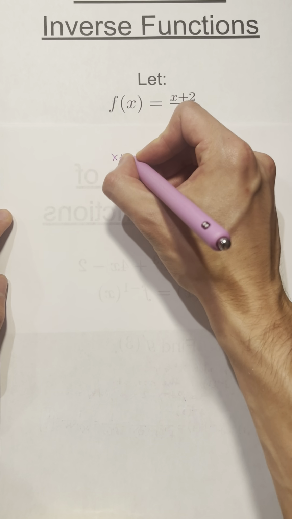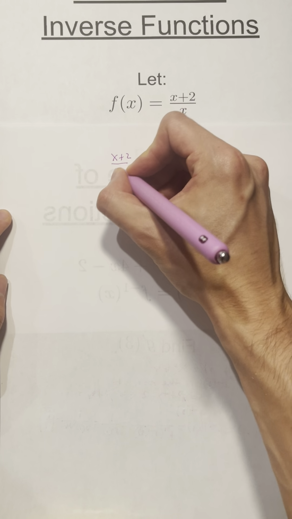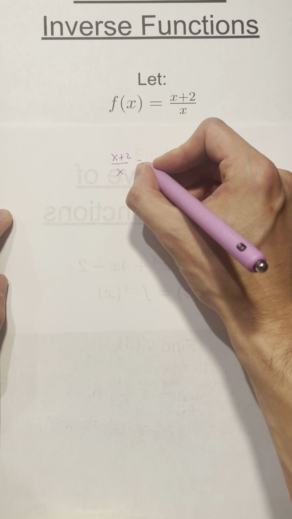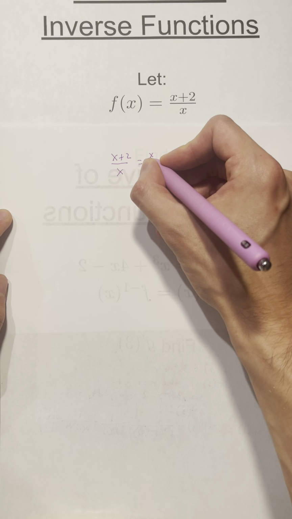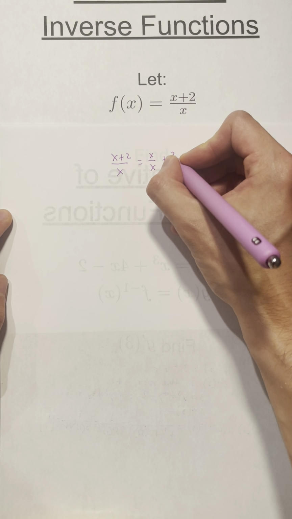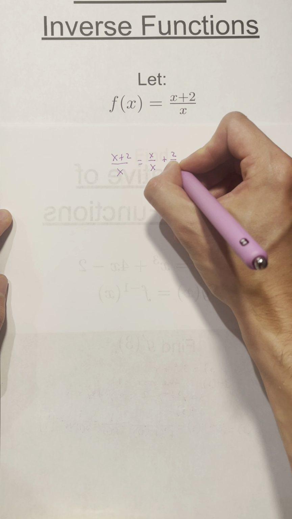So x plus 2 over x. I can split this up. I can split it up as x over x plus 2 over x. Now, anything divided by itself is how much?